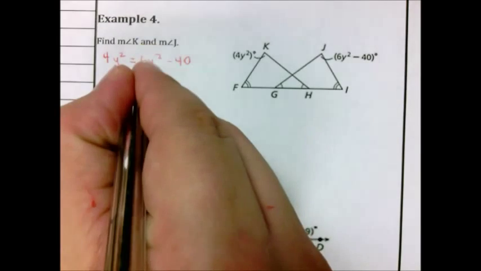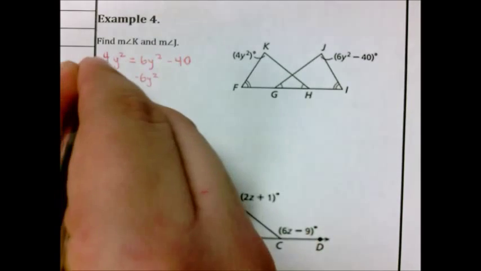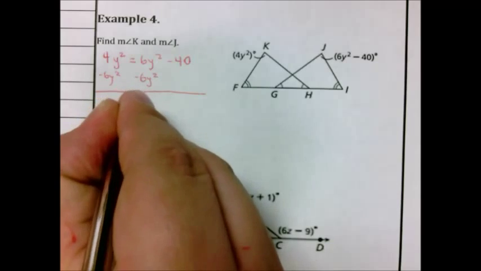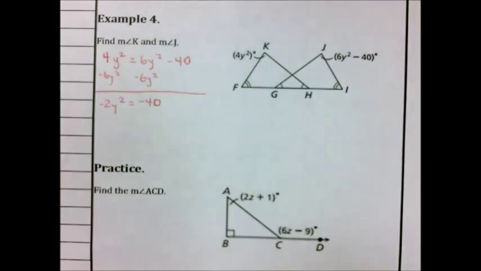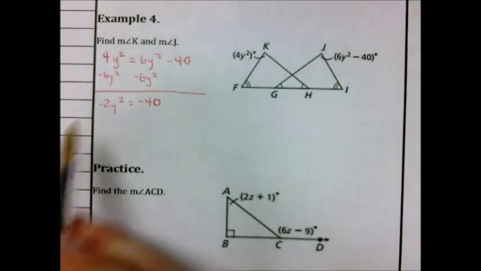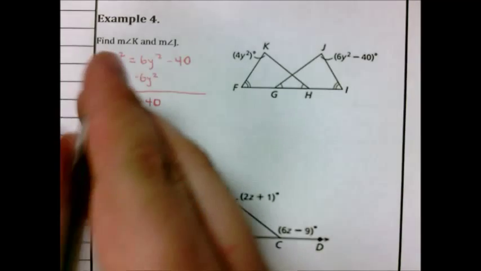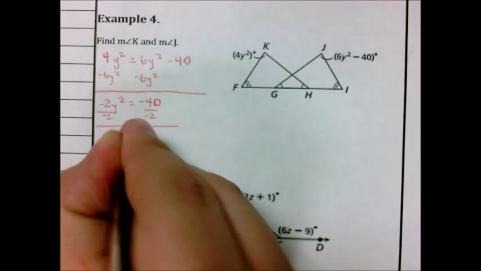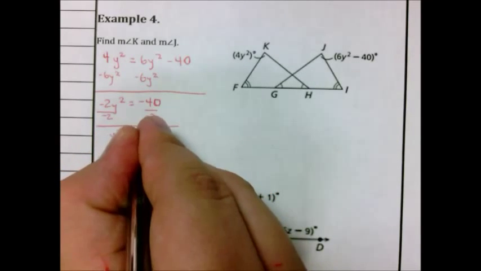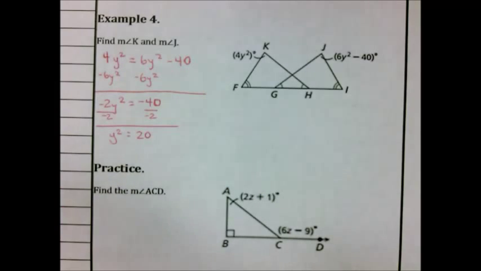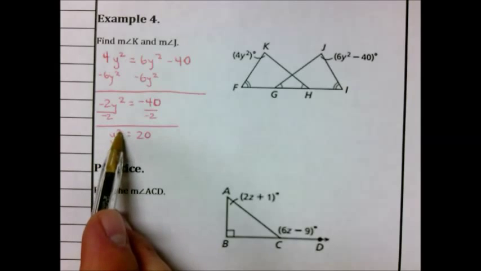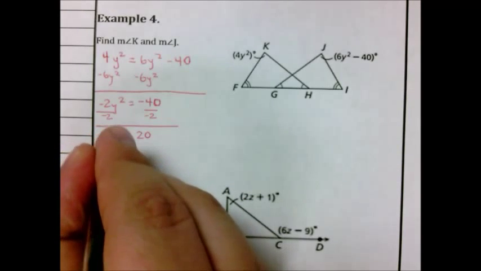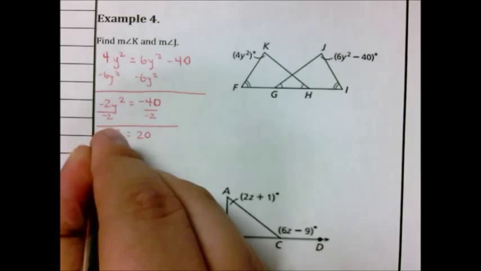Now it's just a matter of solving the equation. I'm going to subtract 6y squared from both sides, and I end up getting negative 2y squared is equal to negative 40. Now I need to get rid of this negative 2 that's next to the y squared, and to do that, I have to divide by negative 2 on both sides. I end up getting y squared is equal to negative 40 divided by negative 2, which is a positive 20, because a negative divided by a negative is a positive. And then the last step is I have to get rid of this square. To get rid of a square, we have to do the opposite of squaring, which is the square root.